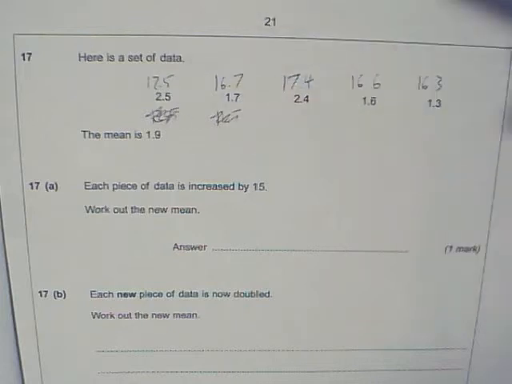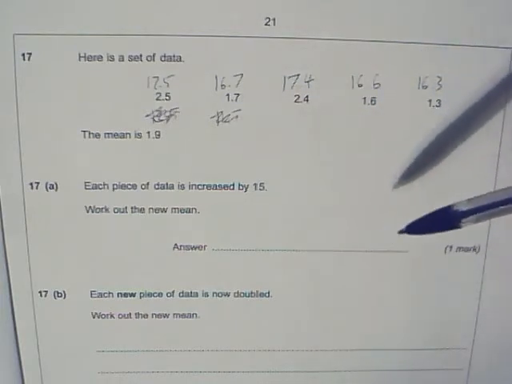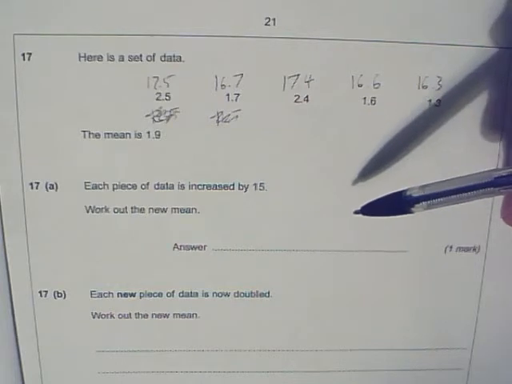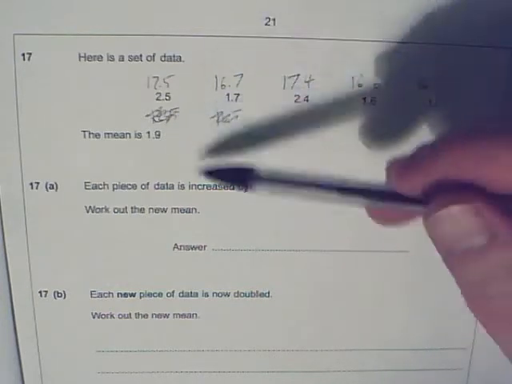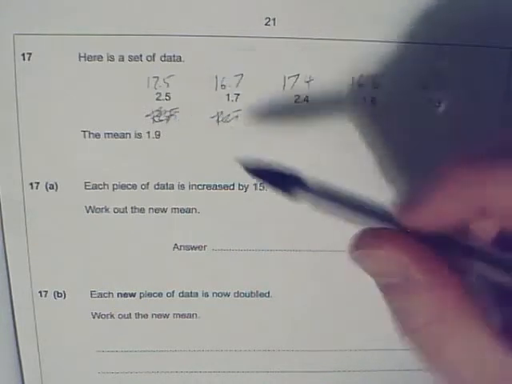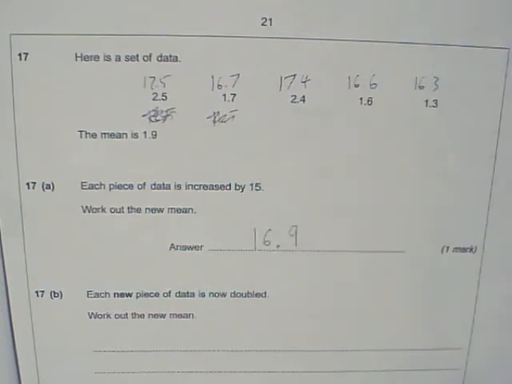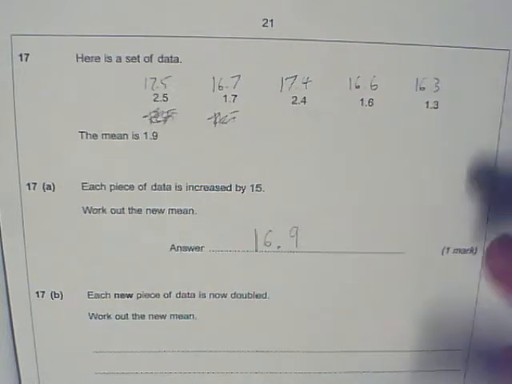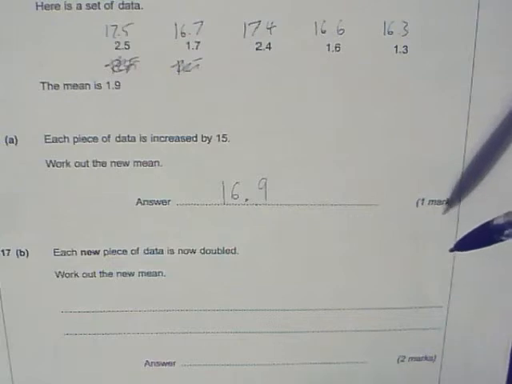And to do all that work for a 1-mark question, my exam technique is telling me that probably isn't required. And in fact, if I were to do that, I would find that the mean would also just increase by 15. So my mean would now become 16.9. Because the data each increased by 15, my mean is also increased by 15. 16.9. That's 15 plus the 1.9 that the original mean was.